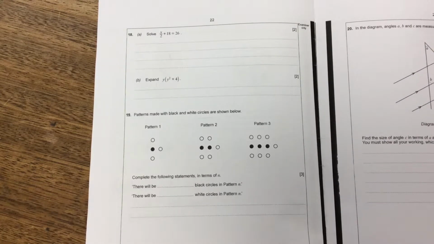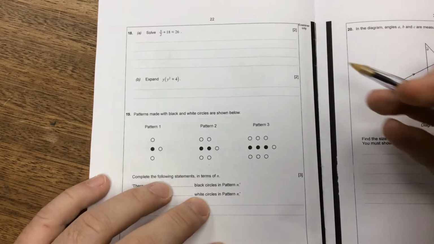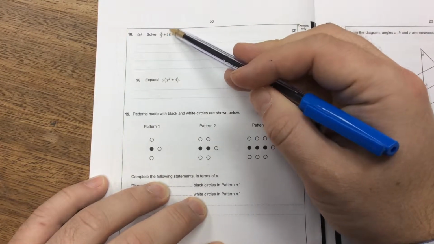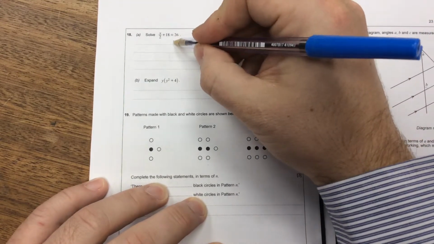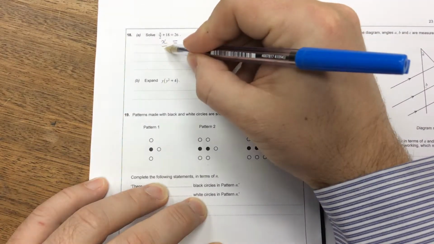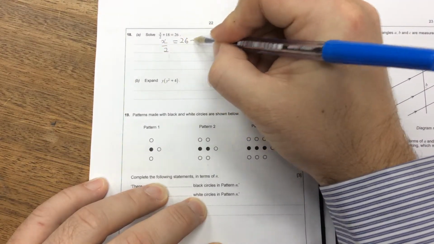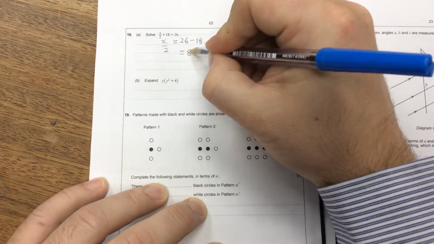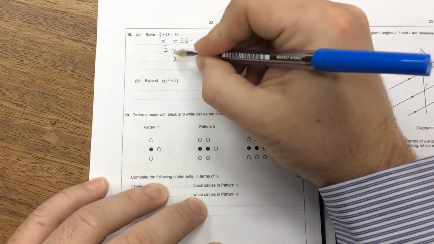Right, question number 18. To solve an equation, you need to find the value of x. If you remember, the opposite of plus 18 is take away 18. So we take it over the other side and it becomes x divided by 2 is 26 take away 18. 26 take away 18 is now 8. So you get x divided by 2 is 8.